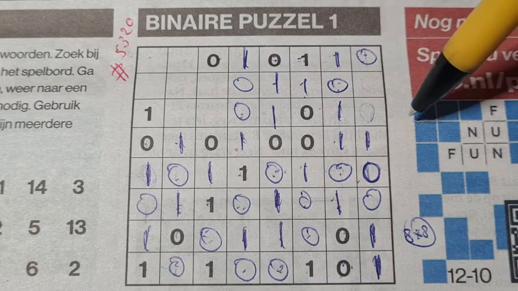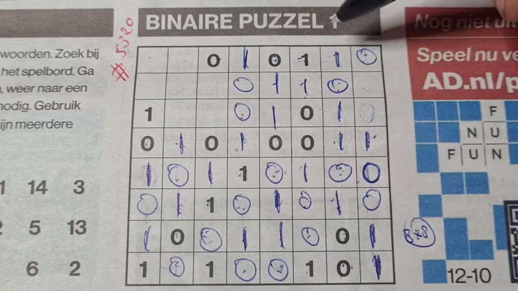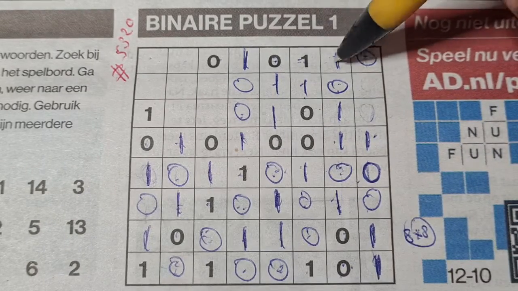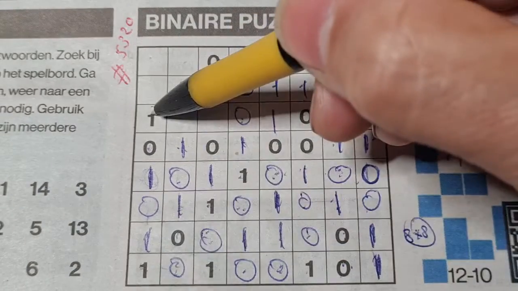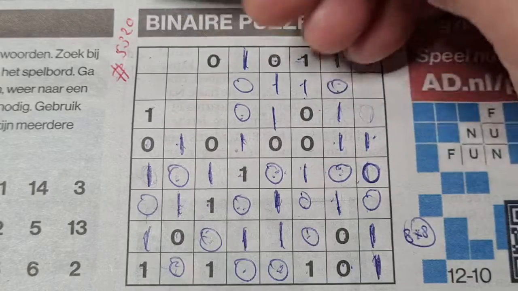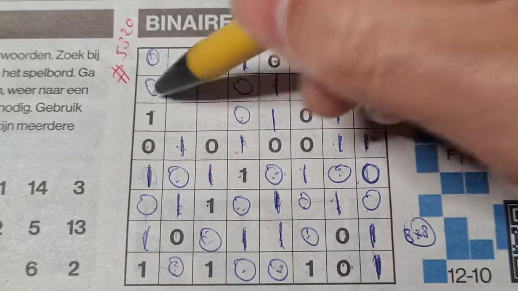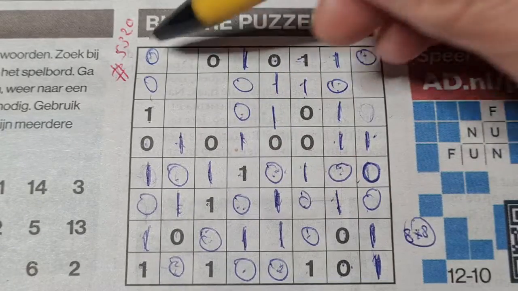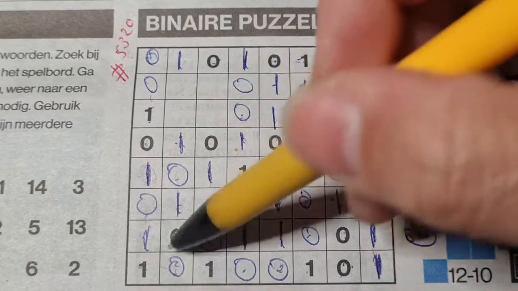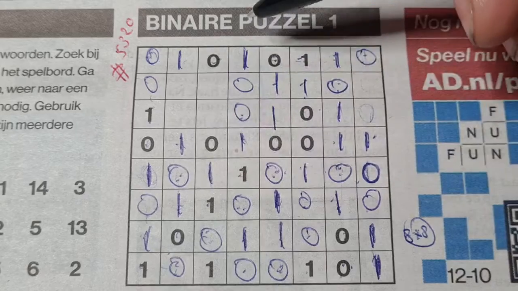Then 1 2 3. Okay. 1 2 3. 1 2 3 4. In the first column, those 2 boxes should be an O. 1 2 3 4 1s. Yes. Between 2 O's comes a 1. 1 2 3.